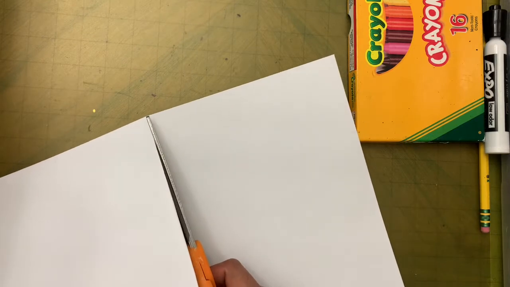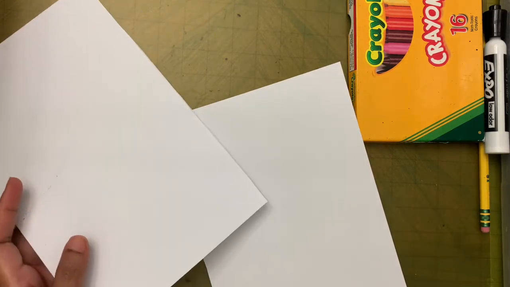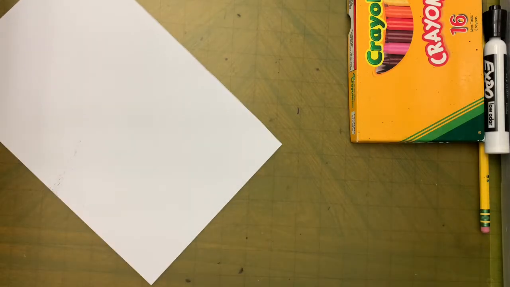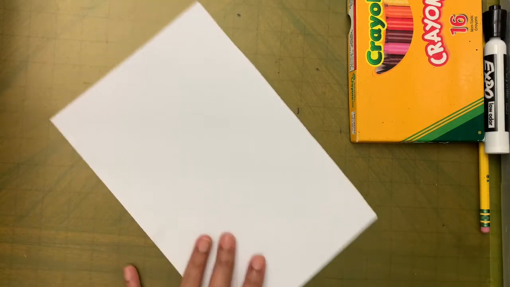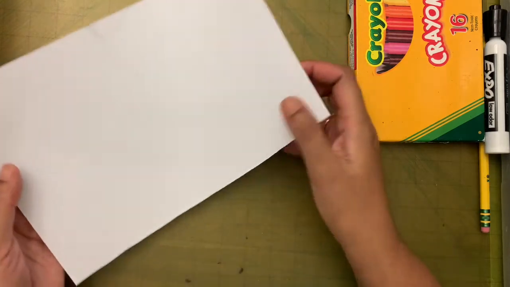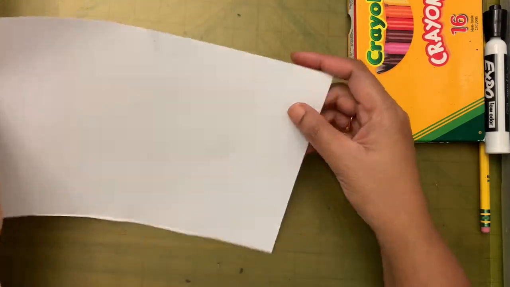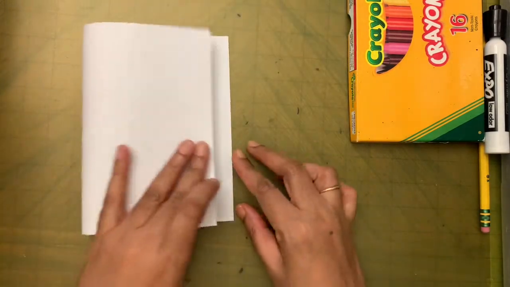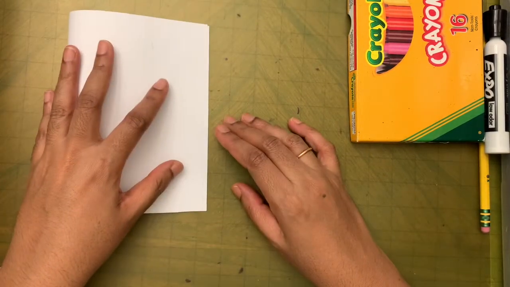Before I start explaining what texture is, let's do one more thing. I'm going to fold the paper in half again, like a book again.